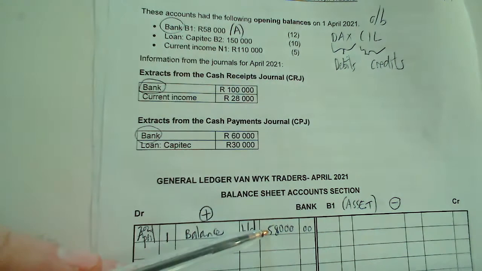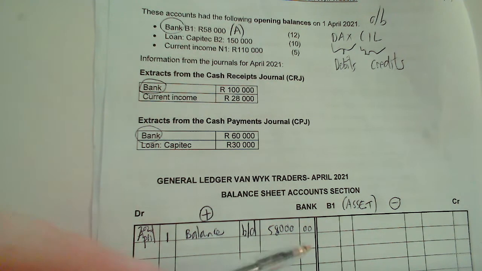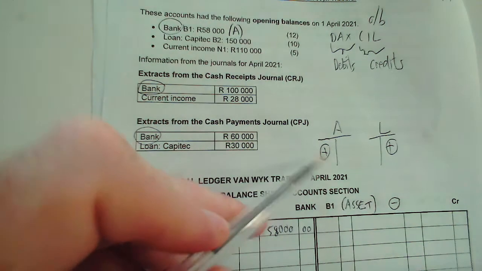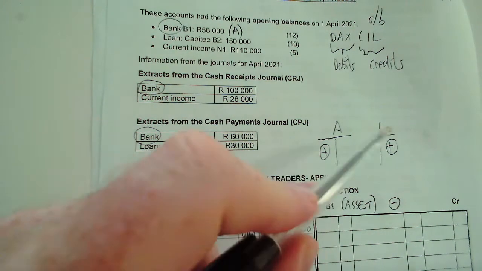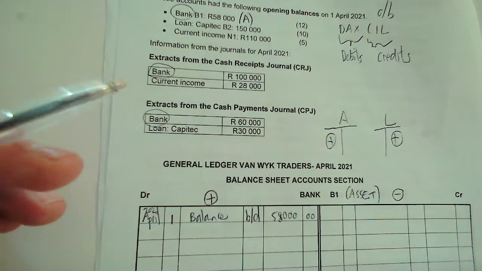Another way to find this 58,000 is to say, okay, assets and liabilities. Wherever the plus is, there the opening balance will be. So the plus for assets is on the debit side, plus for liabilities on the credit side. So that's a 58,000.